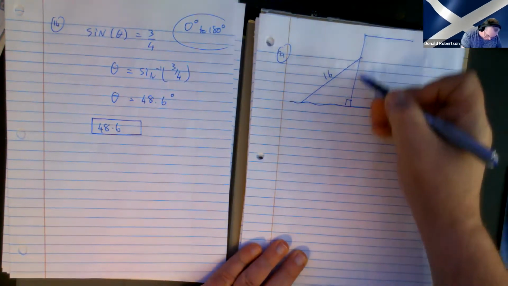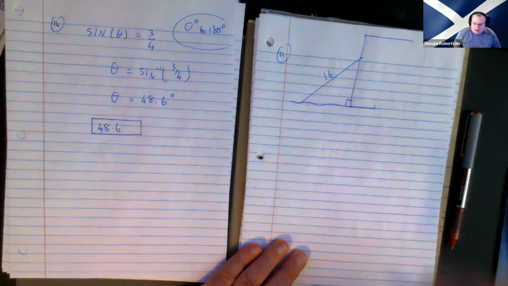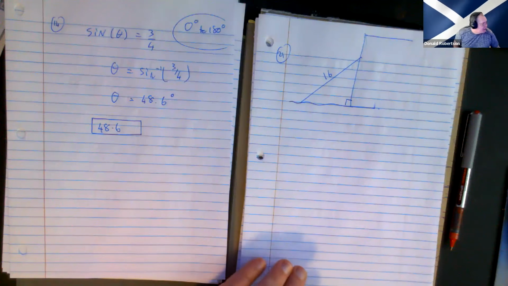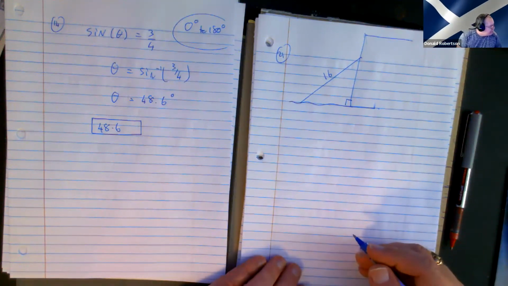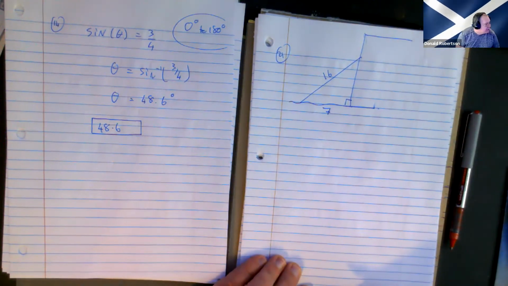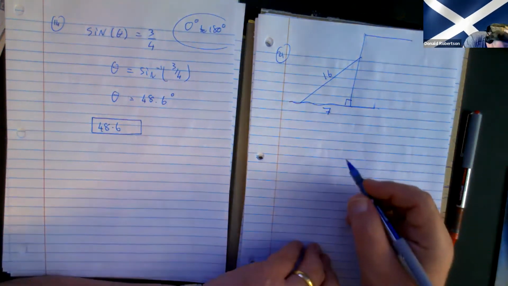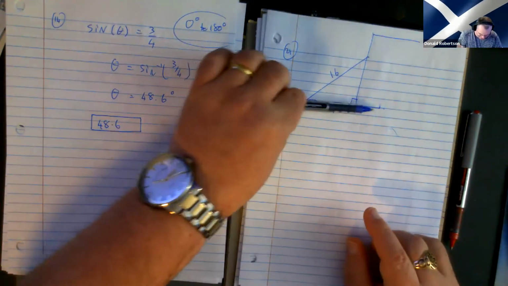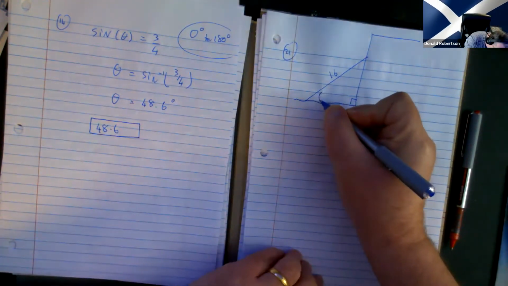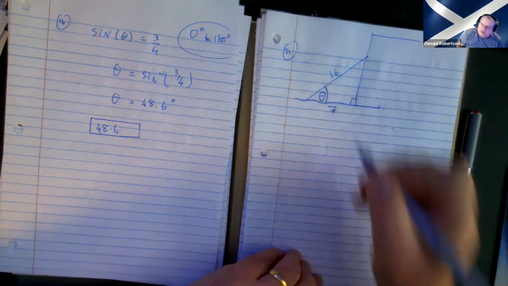We'll make the assumption that the building is vertical and the ground is horizontal. So can you see my right angle triangle? Now, if the base of the ladder is 7 feet from the building, so if that is 7 feet, what is the angle of elevation? Now, the angle of elevation means that angle there. So what they're asking is to find theta.